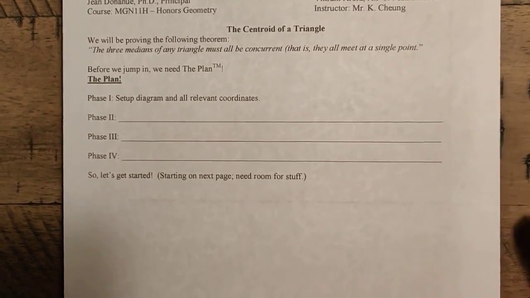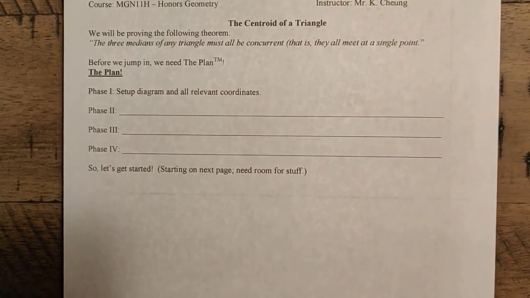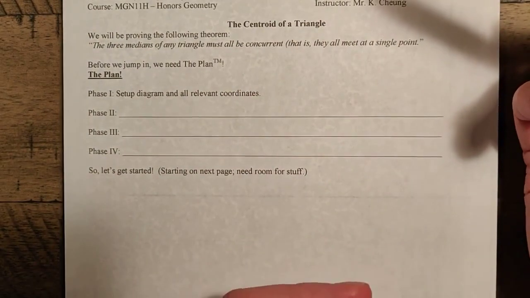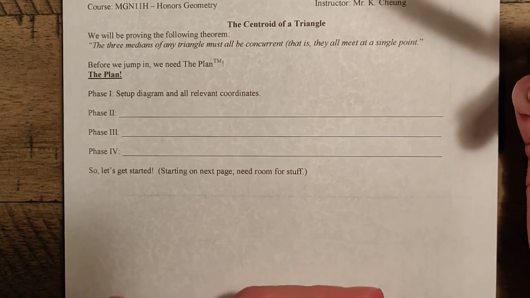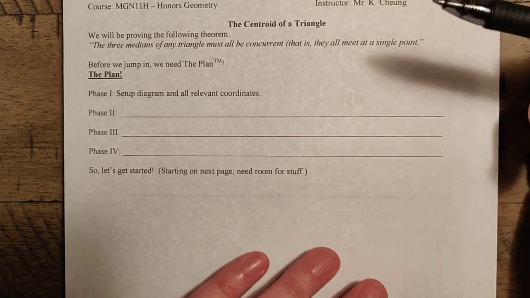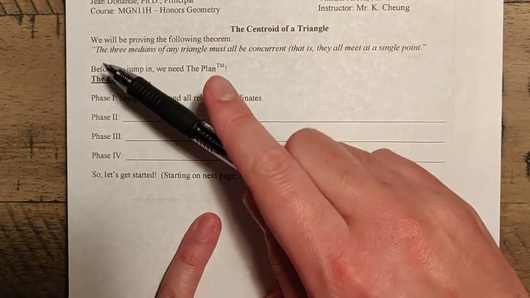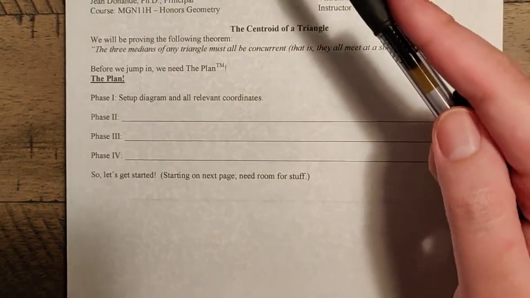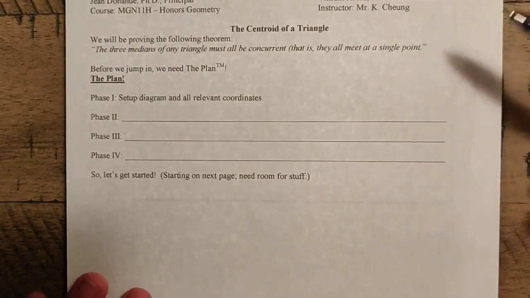Hi everybody. So today the entire focus is going to be on a single theorem. If you recall, we talked about this when we did constructions and we talked about the centroid. The centroid is the intersection of the three medians of a triangle. What we're attempting to prove, we kind of took it for granted before, but now we have the ability to do so. So we're going to do this using analytic geometry.